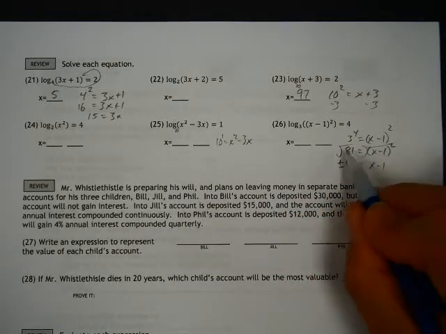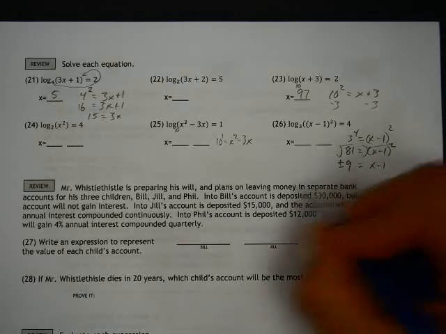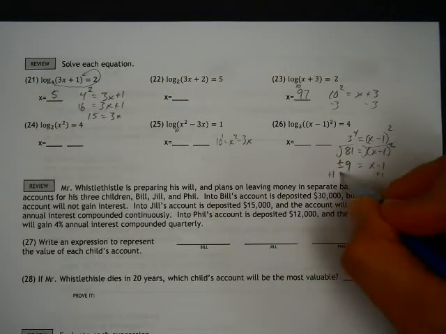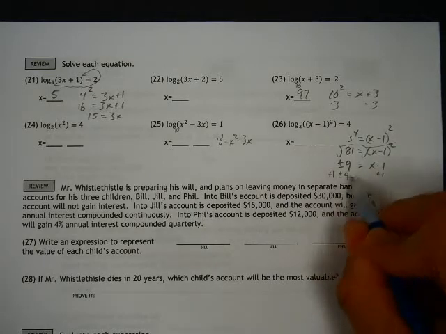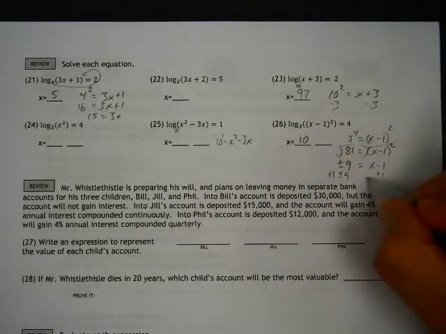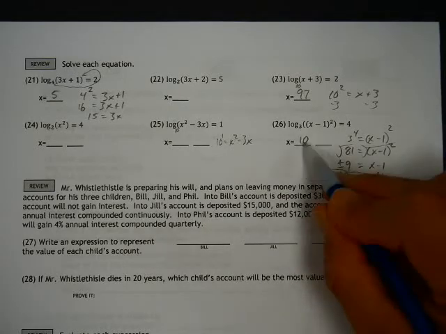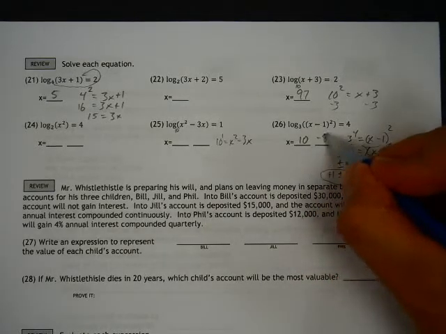If you FOIL this out and subtract 81, you're going to end up with, well, I'll show you in a second. Add 1 to both sides of this, and you get 1 plus or minus 9. So x equals 1 plus or minus 9. 1 plus 9 is 10. 1 minus 9 is negative 8.